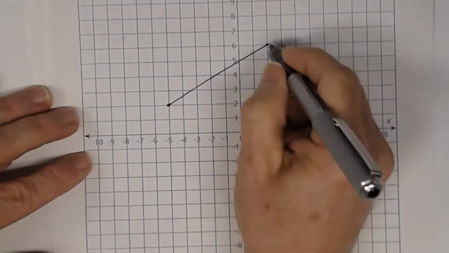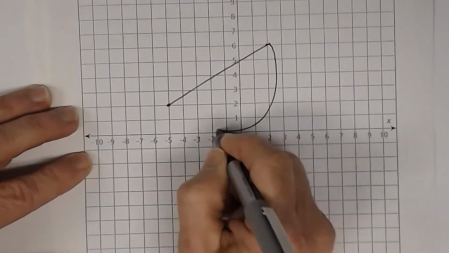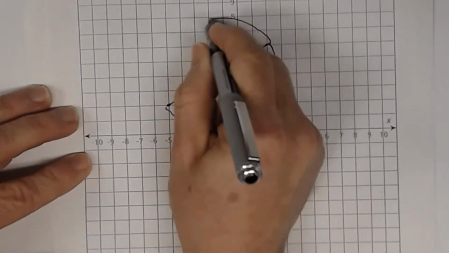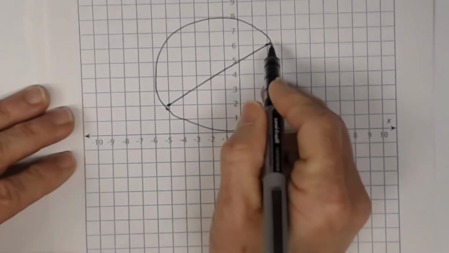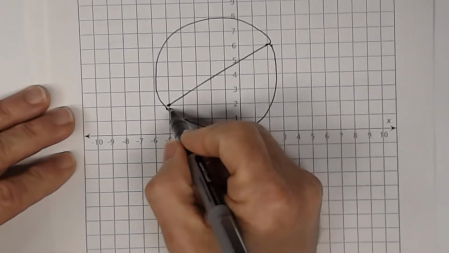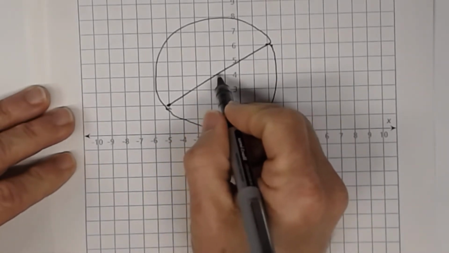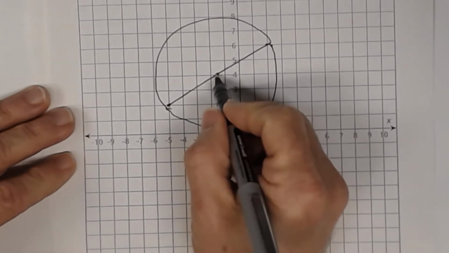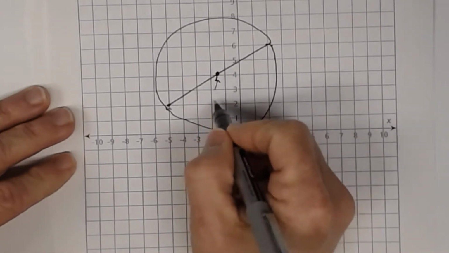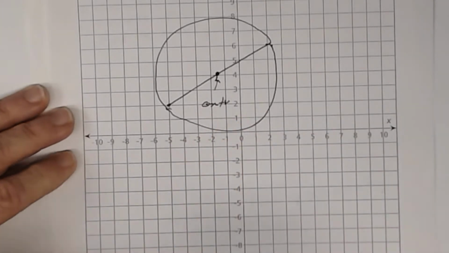So remember, the diameter of a circle goes from one part of the circle to another part of the circle, where the middle of the diameter is the center. Remember that?